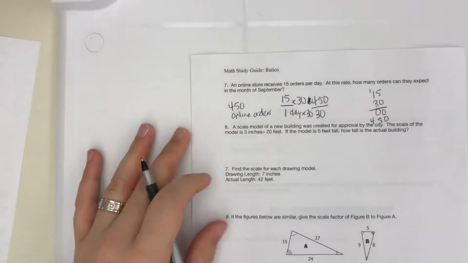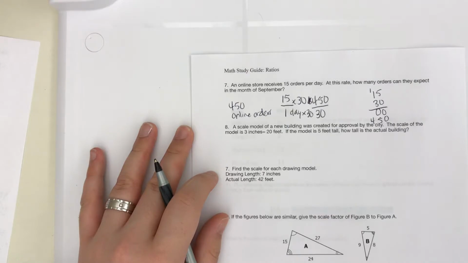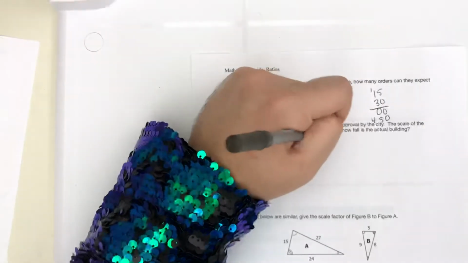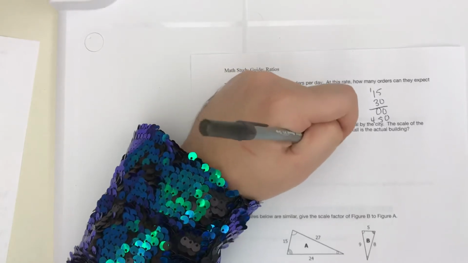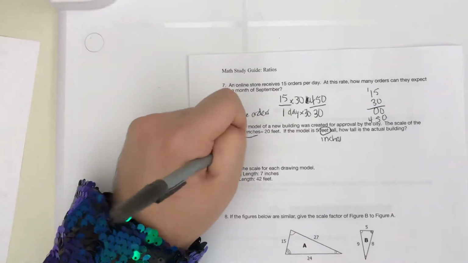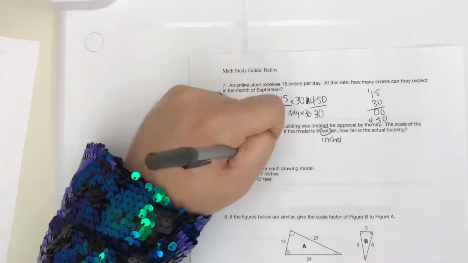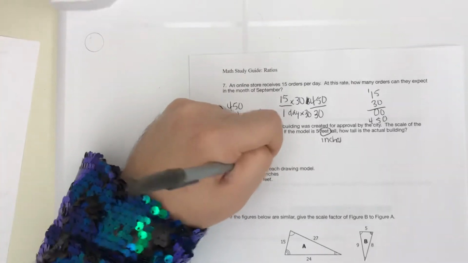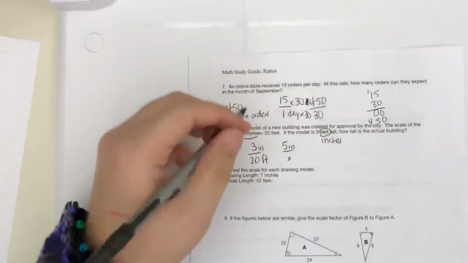This says the scale model of a new building was created for approval by the city. The scale of the model is 3 inches equals 20 feet. If the model is 5 feet tall, this is 5 inches. I know it's an error on my part, because it should match up with the model. Model is 3 inches over 20 feet, so we're going to write 3 over 20 inches over feet. And I'm going to write 5 inches, and I'm trying to find out the actual height.